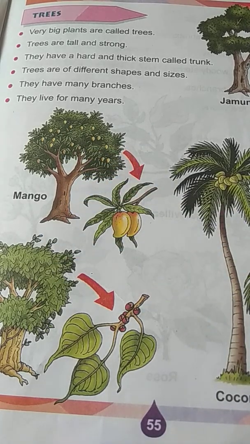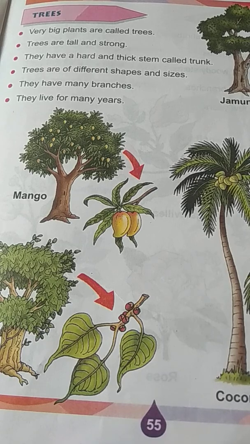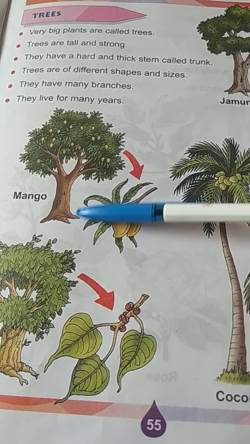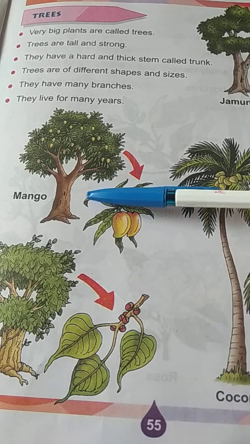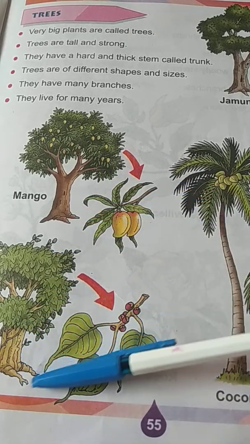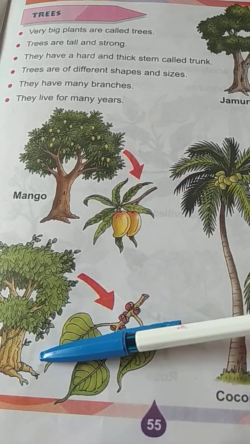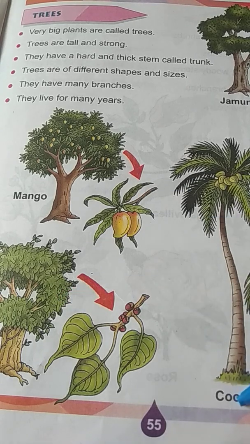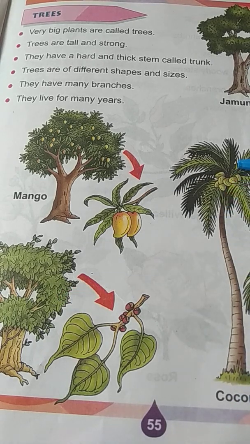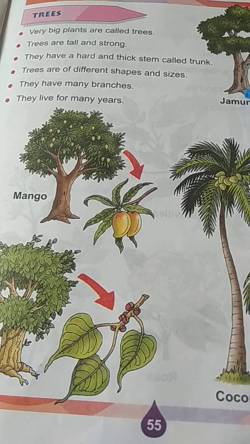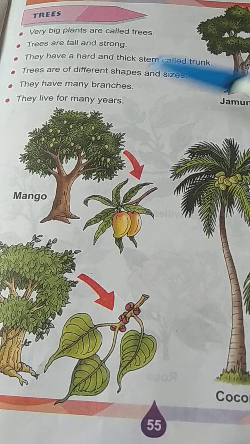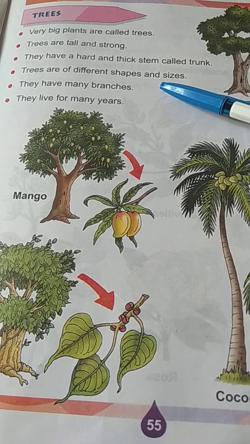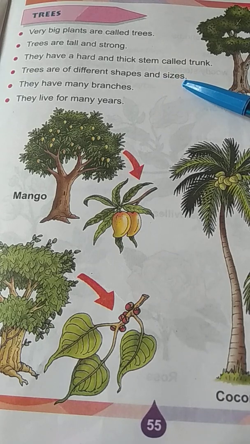And these trees can be of different sizes. Like in the case of mango, you can see the picture. You must have seen a peepal tree, which is a really big one. A coconut tree is so long and it has a very big height. A jamun tree is also different. So trees have different shapes and sizes.